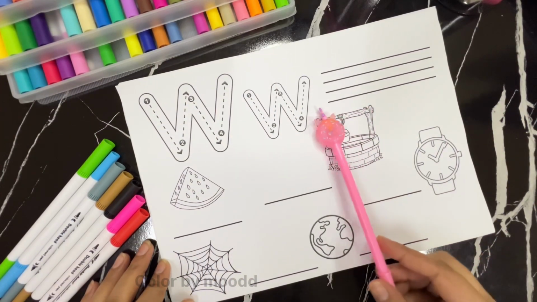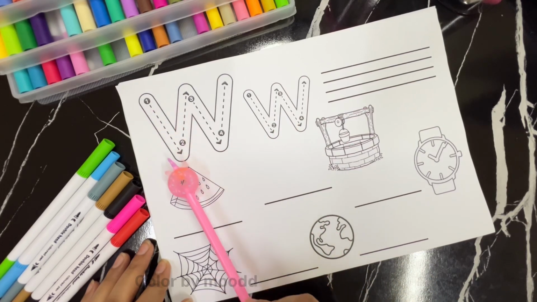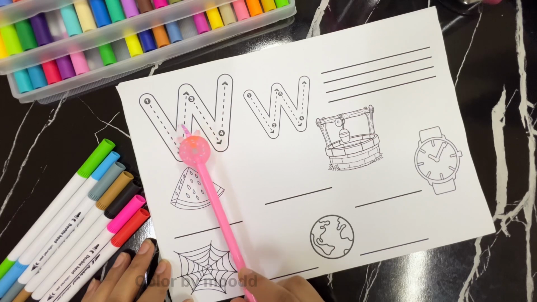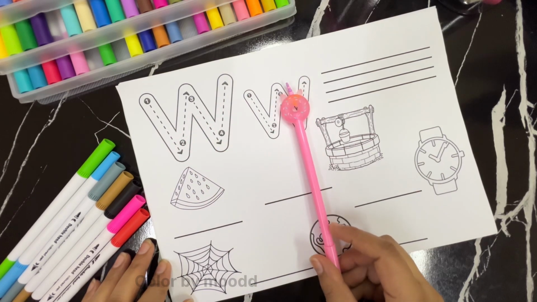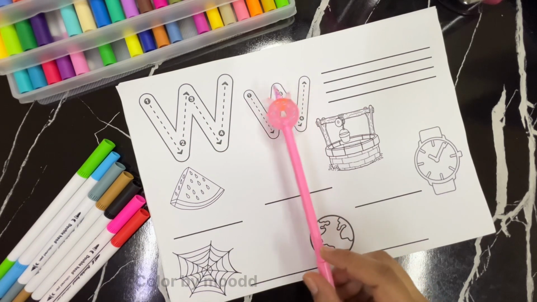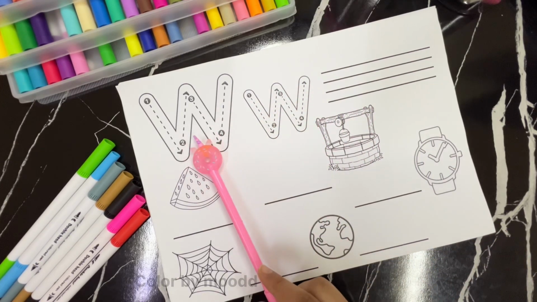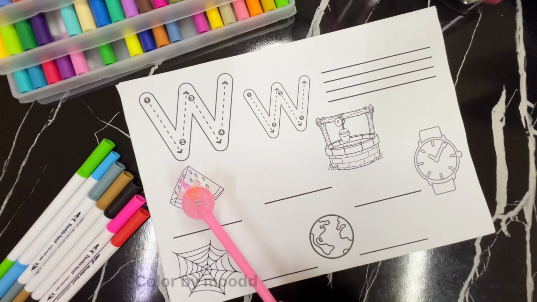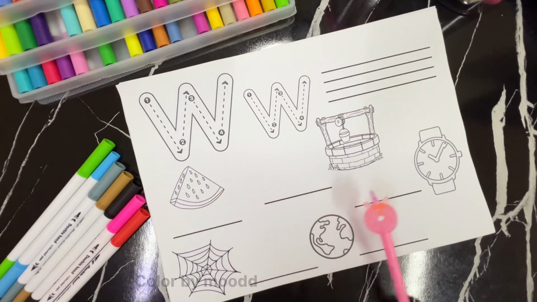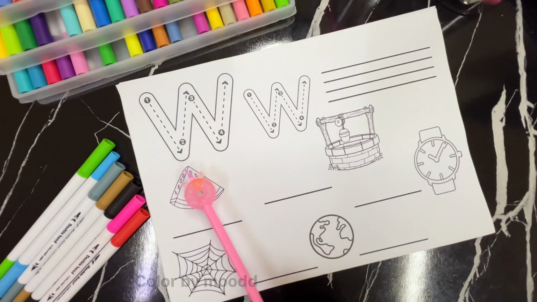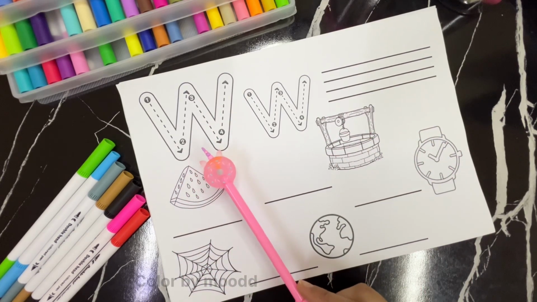Today we are going to learn a very special letter. You see, this is W, capital W and small w. And today we are going to write over here how to write letter W, the capital W and small w. And we are going to learn some words which are starting from letter W. Yes, and we will do the coloring in the pictures also.